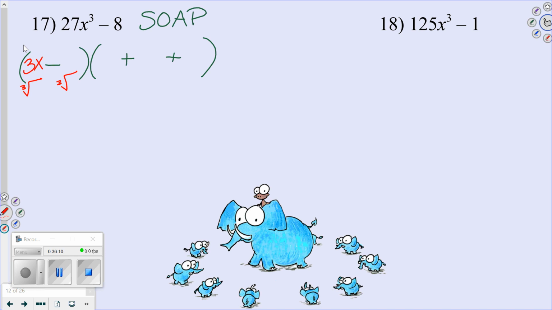And then what's the cubed root of 8? That is 2. All I've done is taken the cubed root of both of these numbers at this point. That's all I've done. That's where we start. Once I fill that in and get that, I don't care about the original problem any longer. Don't care. Then I'm going to square, multiply, square.